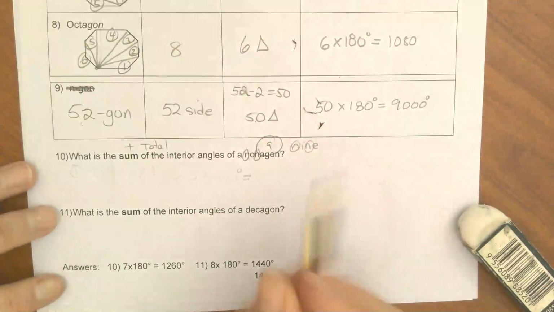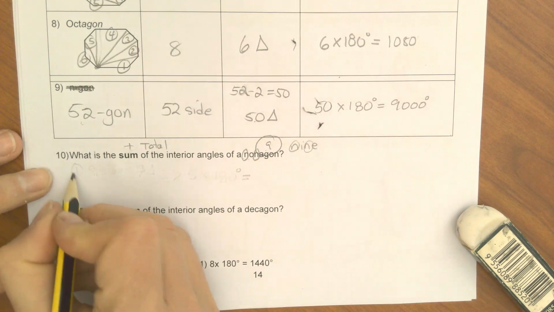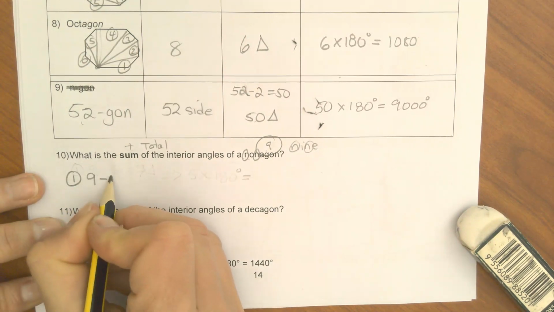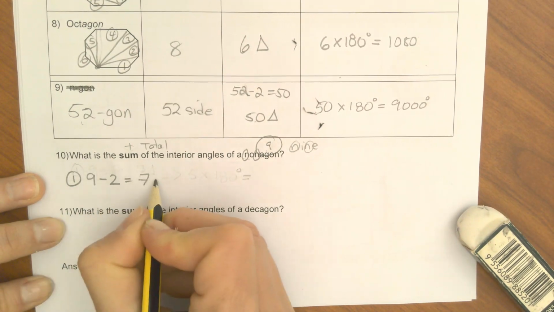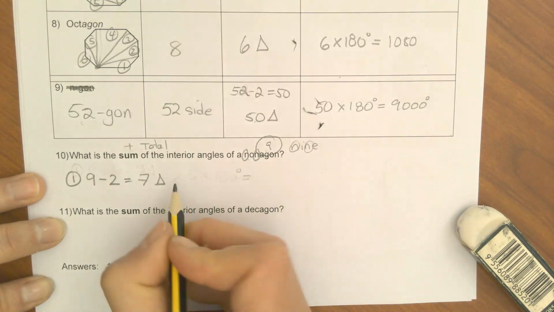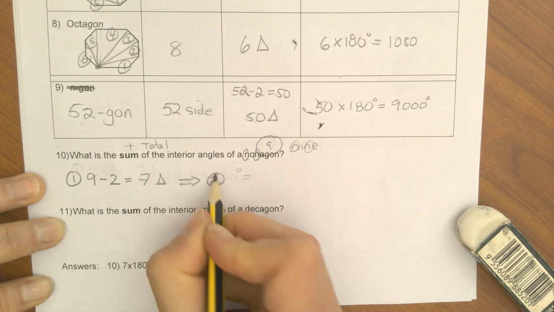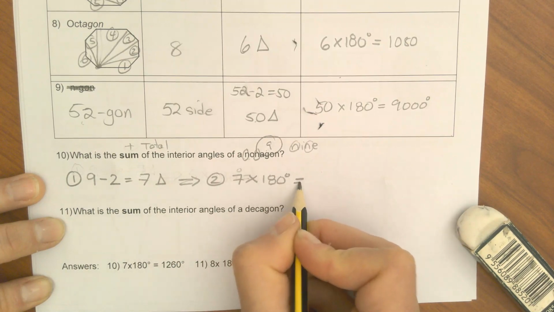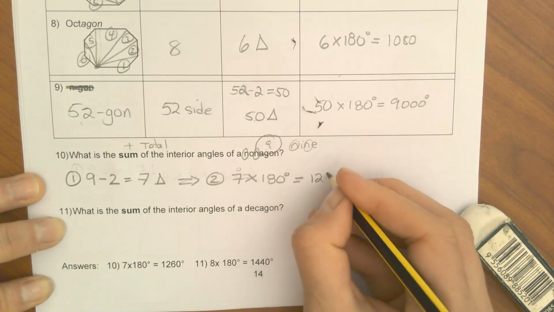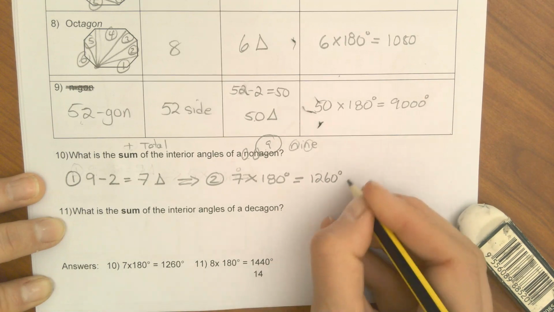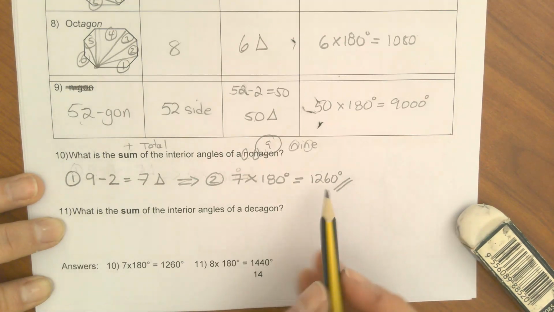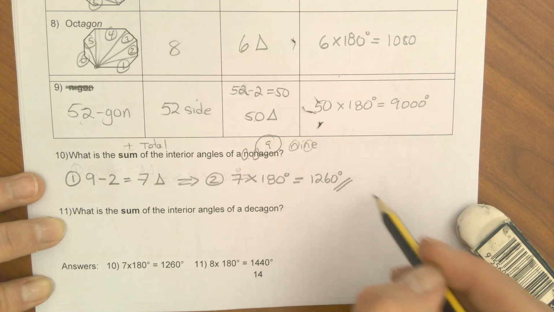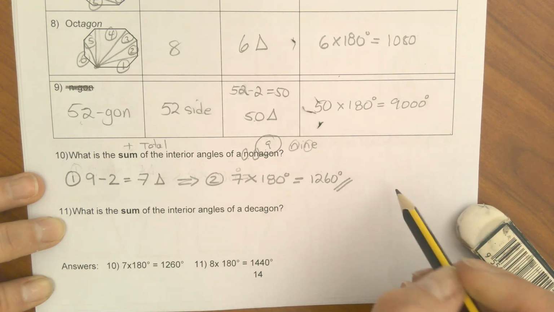Okay. A nonagon has 9 sides. So step 1, I subtract 2 and I get 7. That means I can make 7 triangles. Then step 2, I take that 7 and I go times 180 degrees. And that's going to be 1,260 degrees. So in total, if I add up all the angles inside the nonagon, it will have that many degrees.